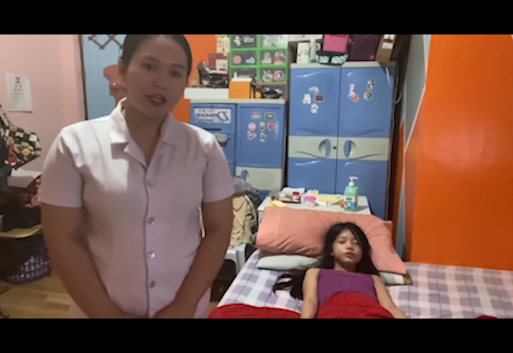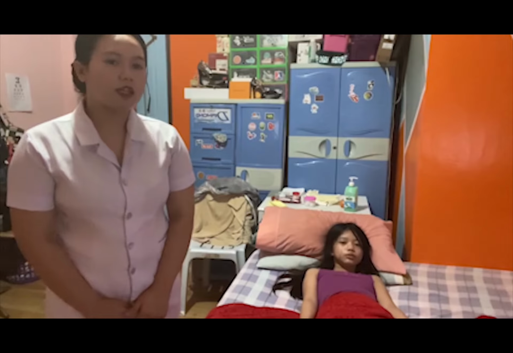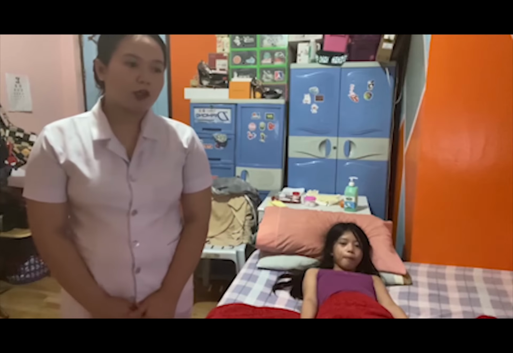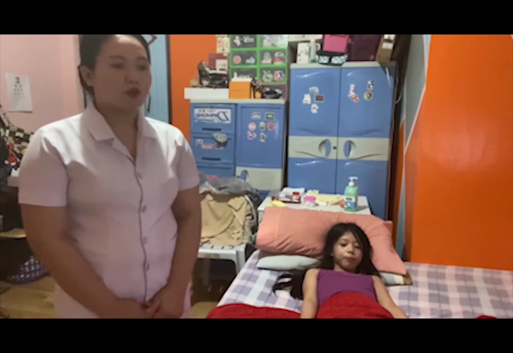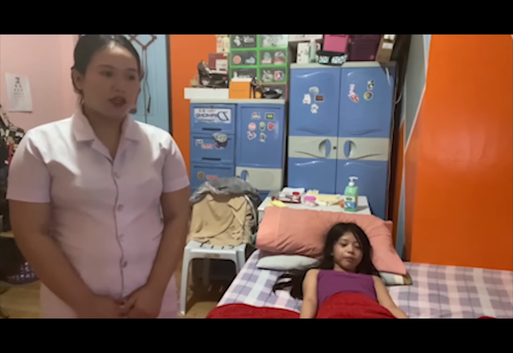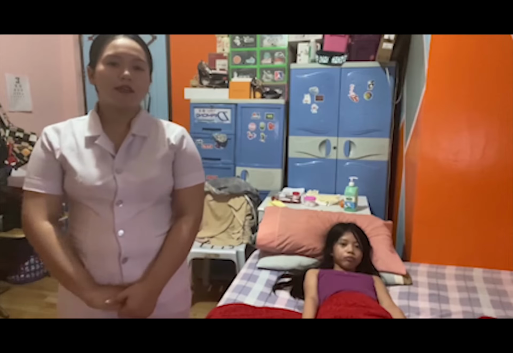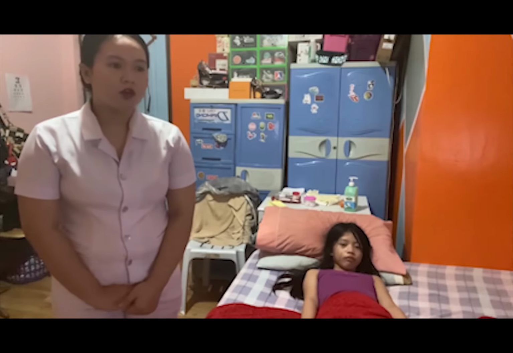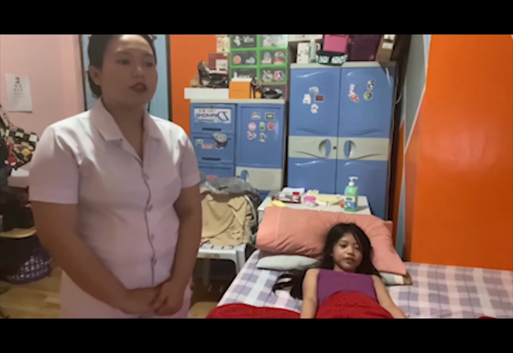I'm Christine Tan, and I'm a student nurse from Davao Doctors College. So today I'm going to perform a parenteral administration. This is important because it can be used for drugs that are poorly absorbed and inactive or ineffective if given orally, and the routes also provide immediate onset of action.